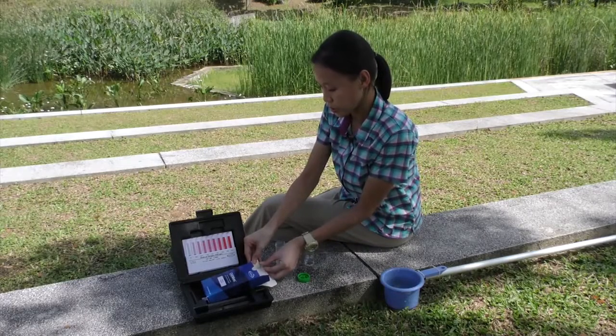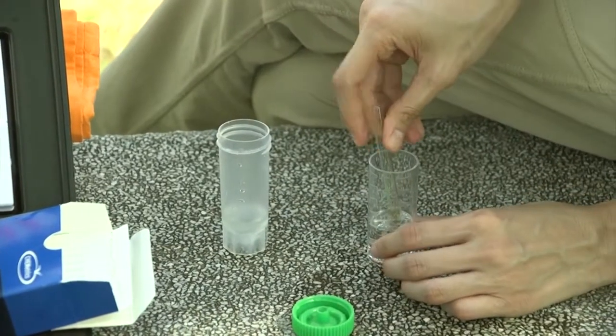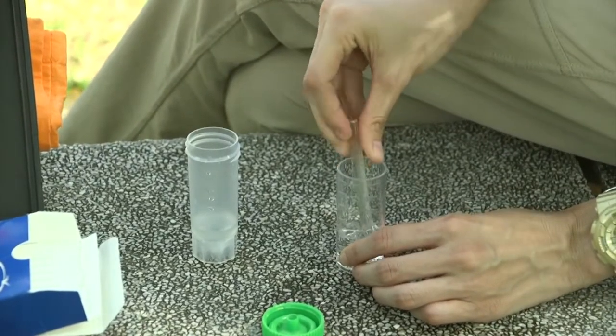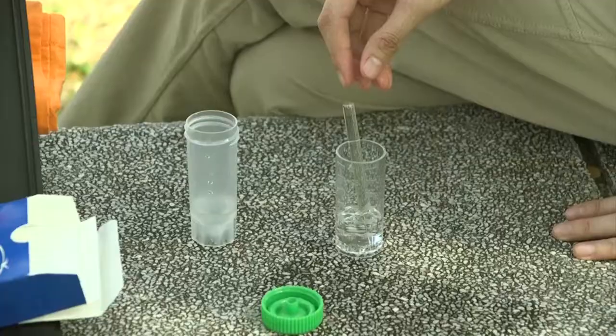Place the nitrate ampule tip first into the sample cup and snap the tip by pressing it against the side of the cup. Do not remove the ampule until it is fully filled. There will be a small bubble to facilitate mixing.